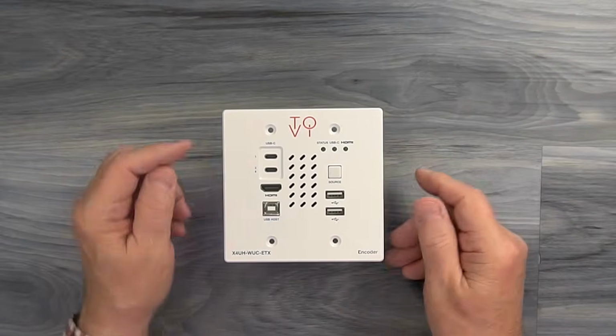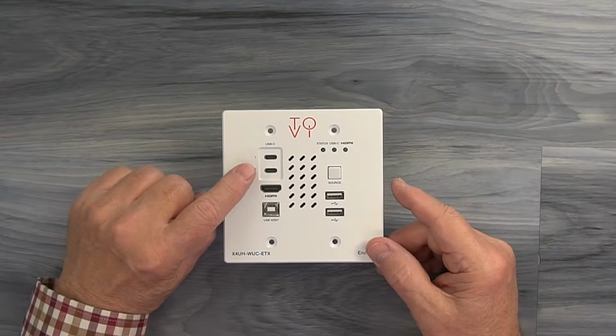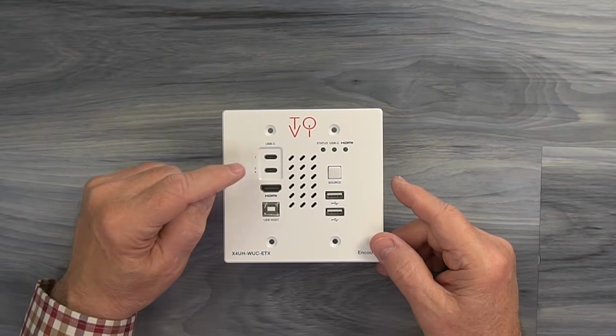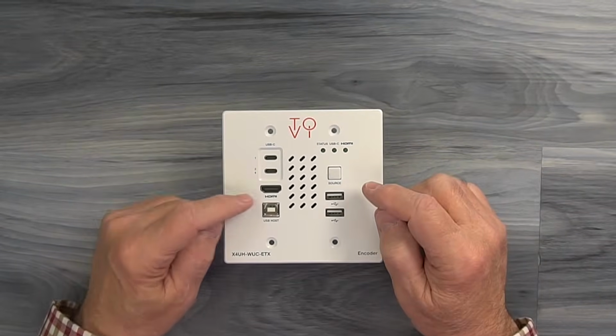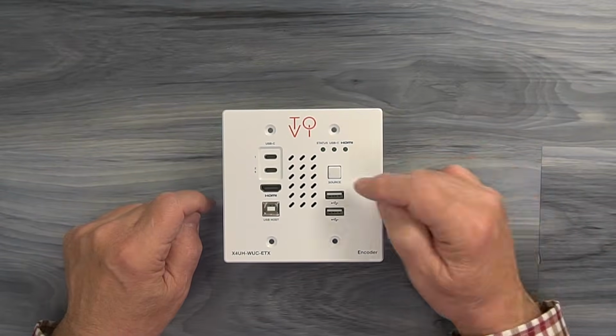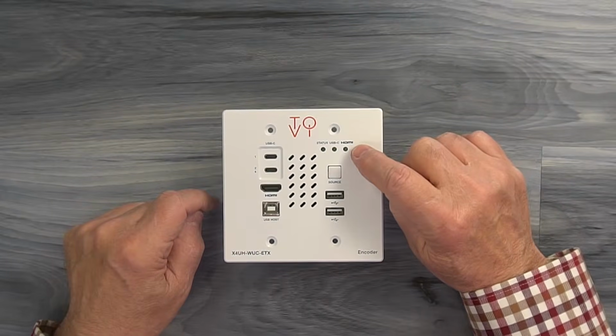On the front of the unit, you'll find three input ports, two USB-C and an HDMI. These connect to whatever media devices you'd like to share the content from with your remote location, and you can switch between those inputs by tapping that source button. When you tap the button, the indicators up top will let you know which of the three inputs is currently active.